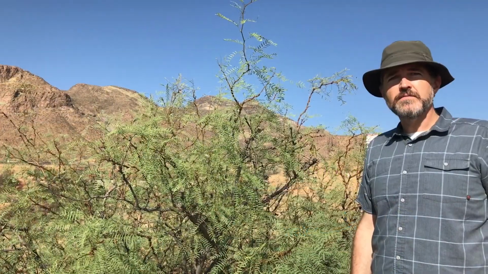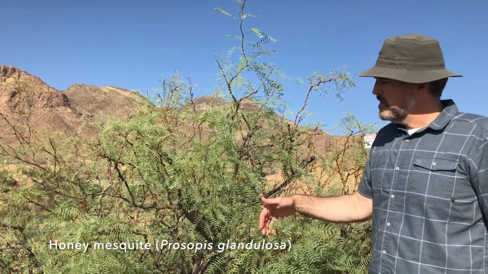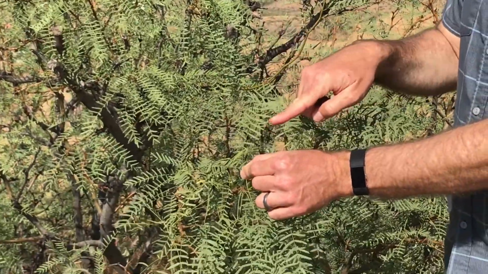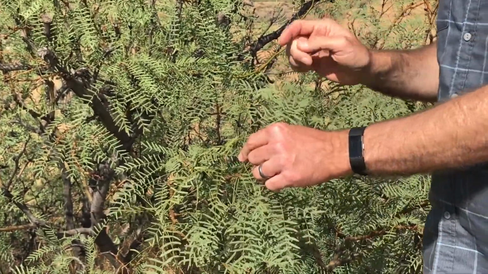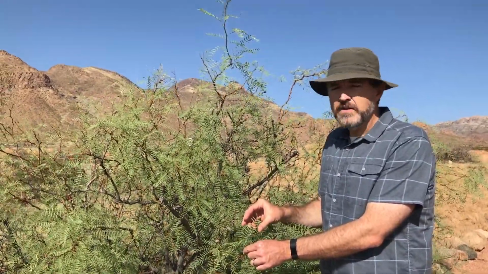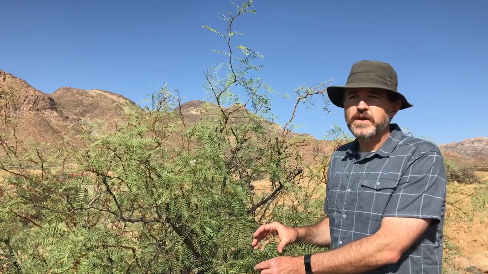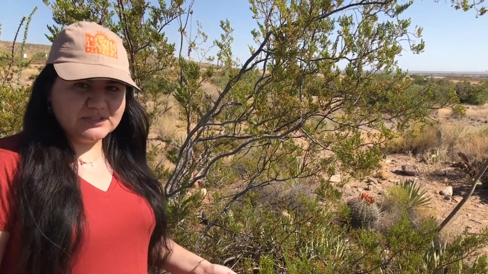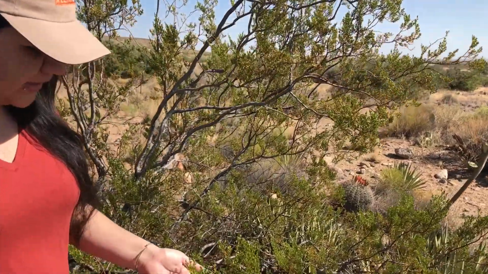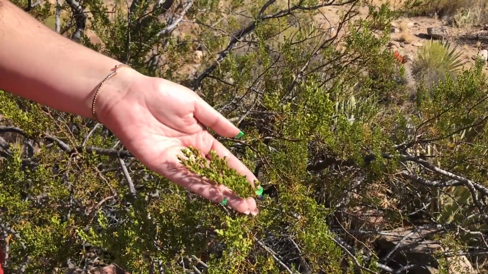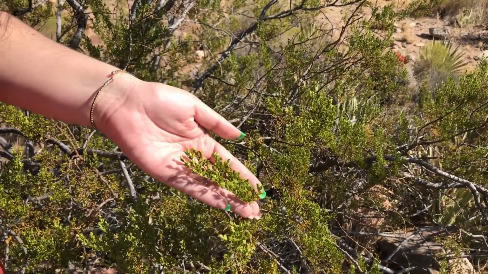A lot of desert plants have very small leaves, such as this honey mesquite. This honey mesquite actually has compound leaves, where each of the individual leaves is composed of several small leaflets. These smaller leaves reduce the surface area that the plants have, which reduces how much heating they have. When they don't heat up as much, they don't have to use as much water to cool down. That allows them to conserve water. Many desert plants, like this creosote bush behind me, which has many adaptations, but one of them is it'll have a waxy coating called a cuticle, which helps prevent water from escaping the leaves.